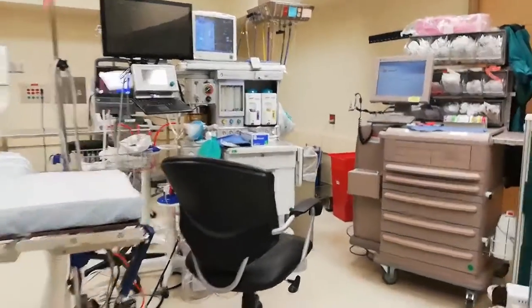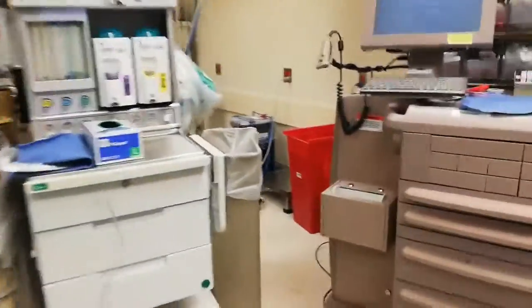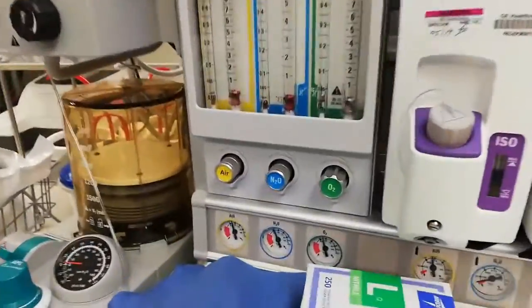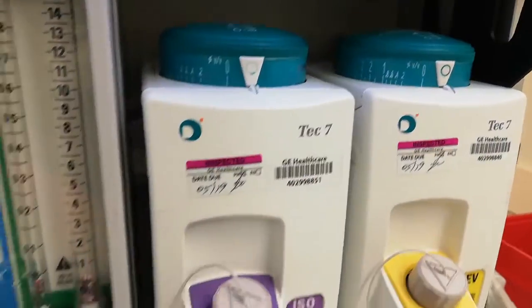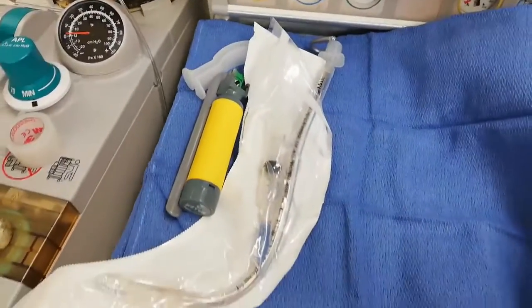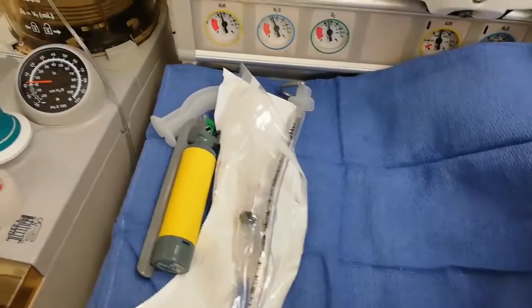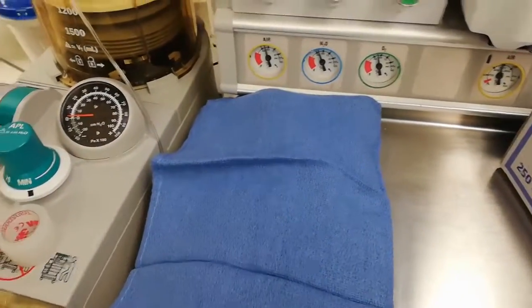Today I wanted to show you the inside view of an OR room at clinicals. This is the anesthesia machine, the machine that I am going to school to learn how to use. And these are the different types of gases we run through it to keep you asleep. And this is the setup of an airway to put a breathing tube down.